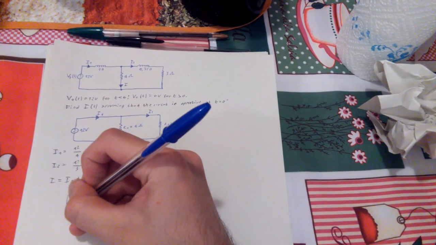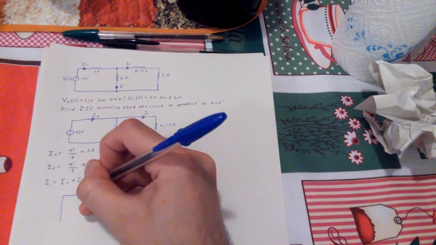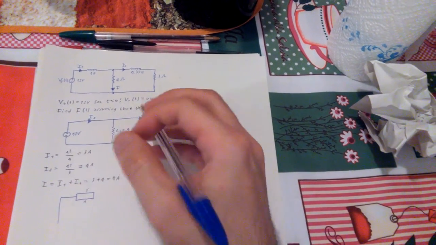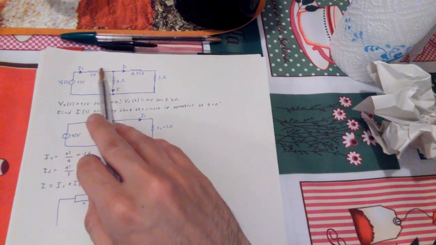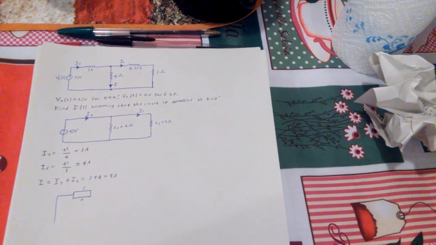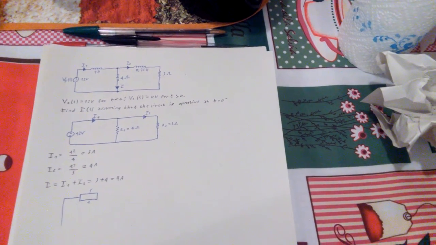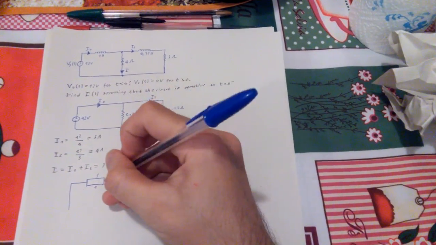So in the equivalent circuit of Laplace, we have this, which is 1 Henry, so the inductance just became a resistance. 1 times S is S, so just S.